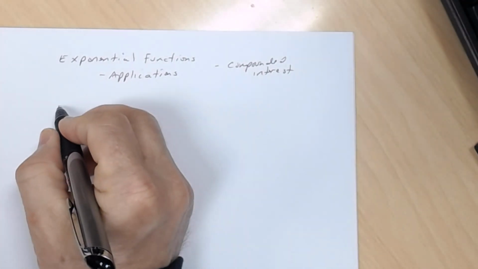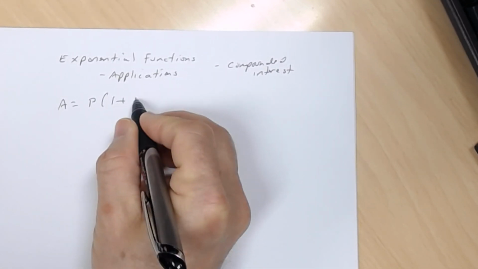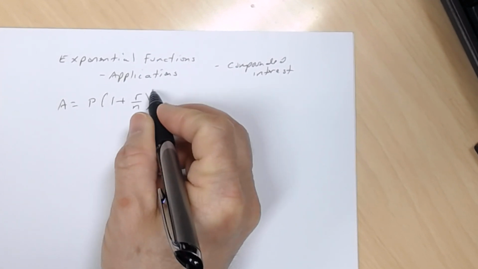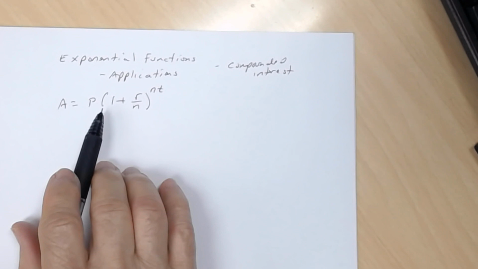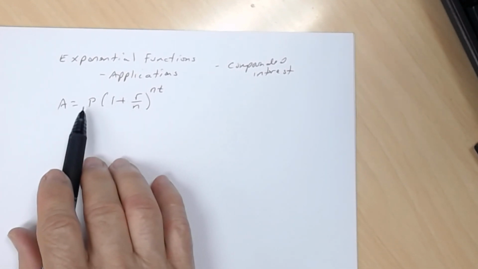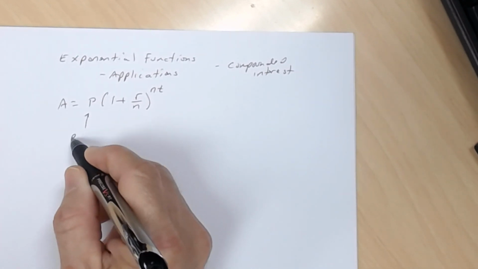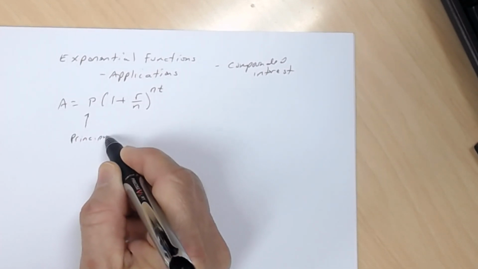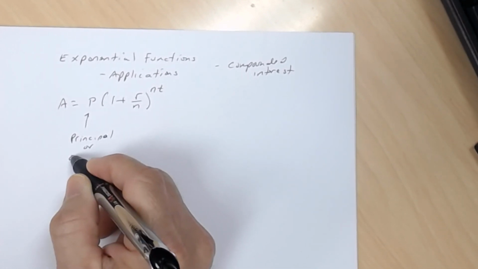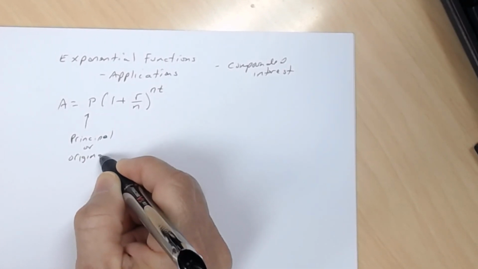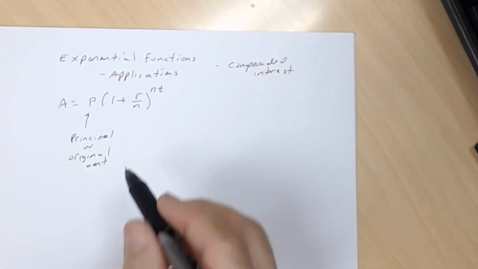The first formula you're going to use is this: A equals P times 1 plus R divided by N, raised to the NT power. Let me talk about what each of these represents. P represents the principal. That's the original amount. So that will be the amount that you invested.